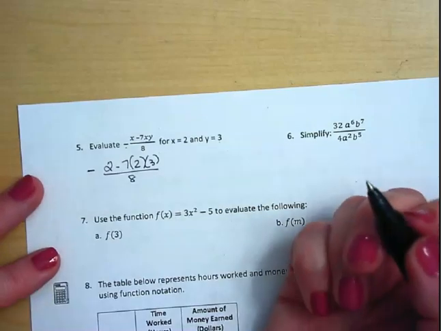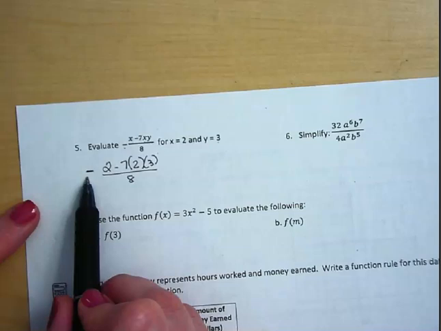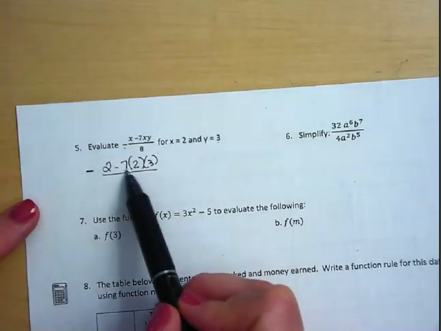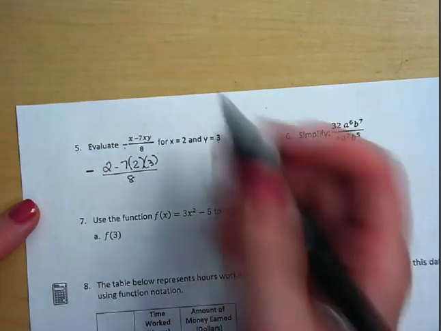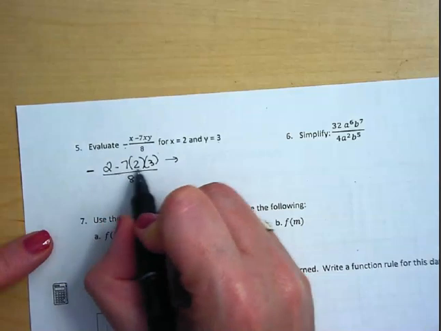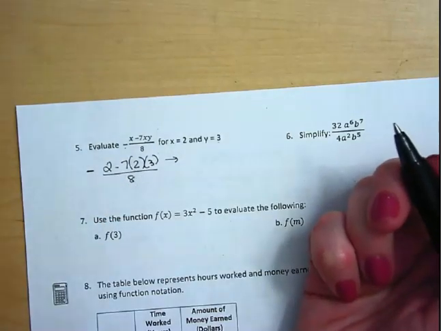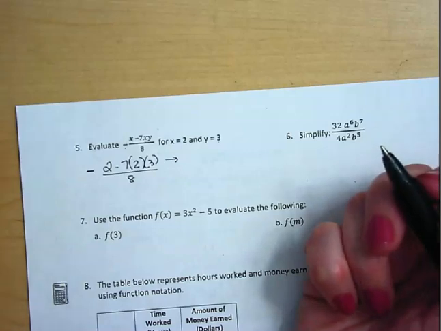And now I'm going to follow my order of operations. This negative in front is going to be the very last thing that I handle. So for order of operations, I'm going to focus on my numerator first. There's parentheses, but there's no math inside, so I don't need to do that. E comes next. There's no exponents.